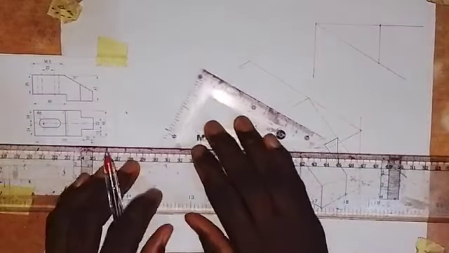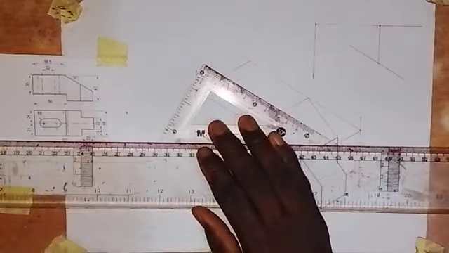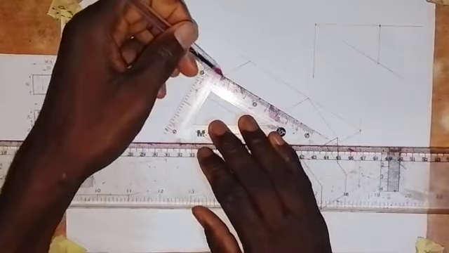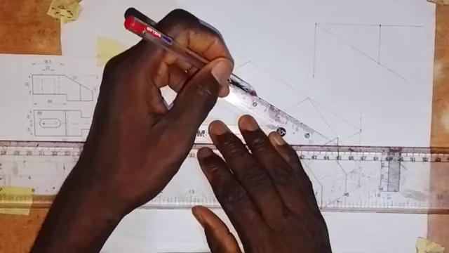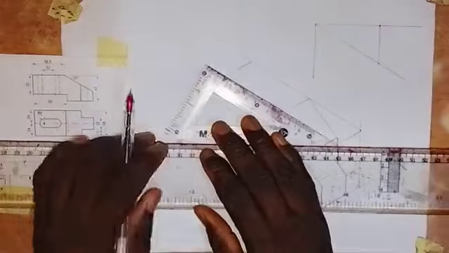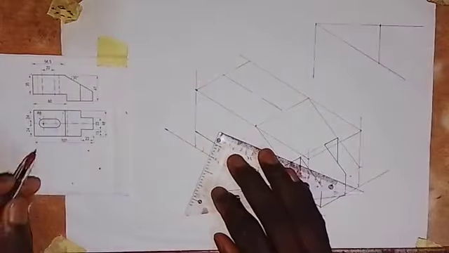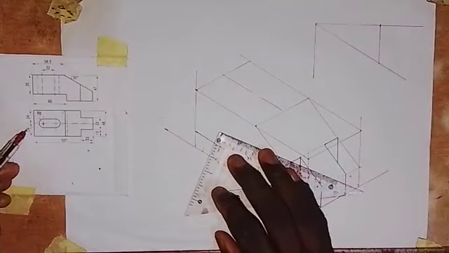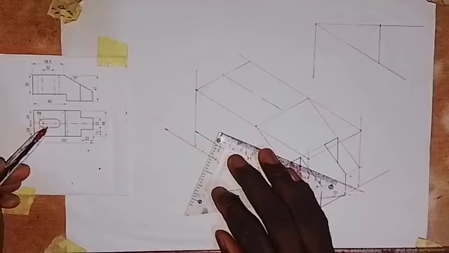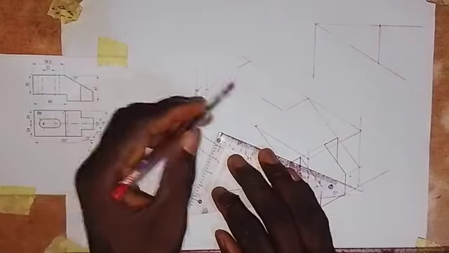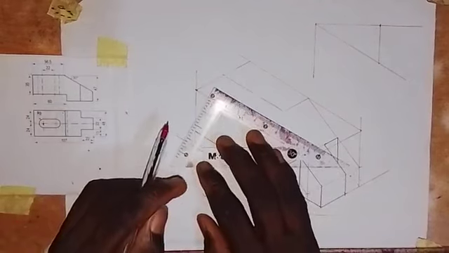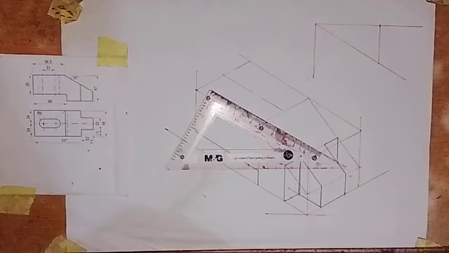So draw a line from this point here. So I will draw the line, from here to this side, as a center line. Then we need to locate the middle of this distance. So if we divide 56.5 by 2, what will that give us?